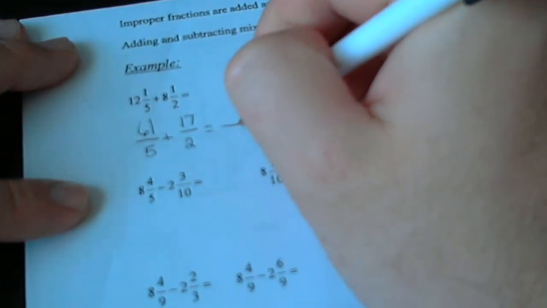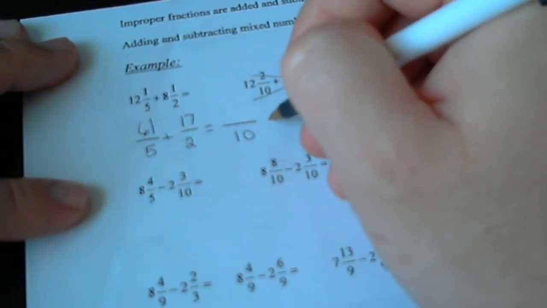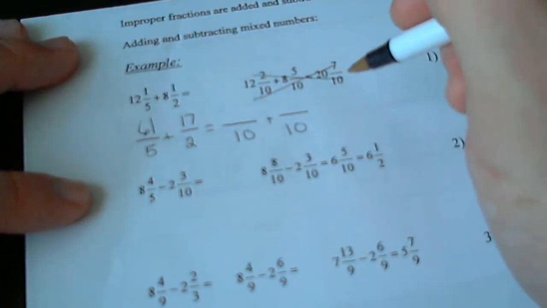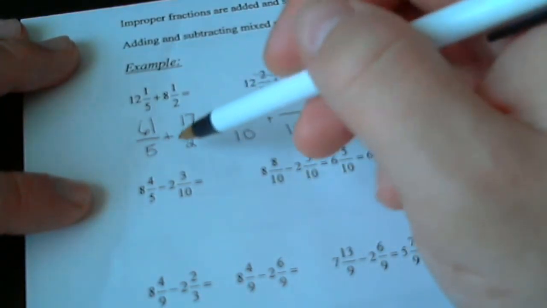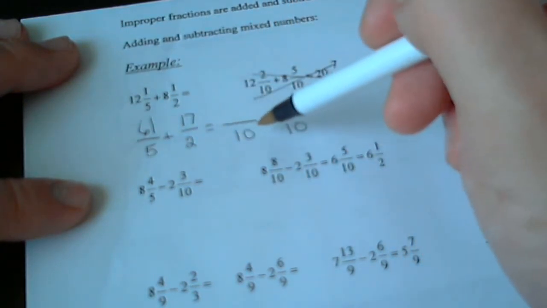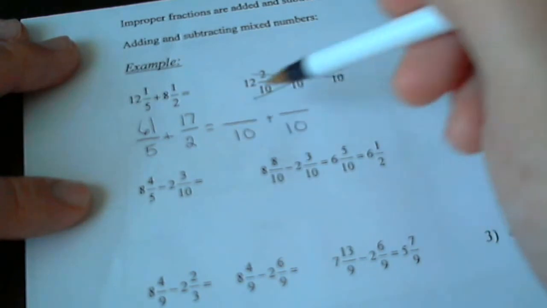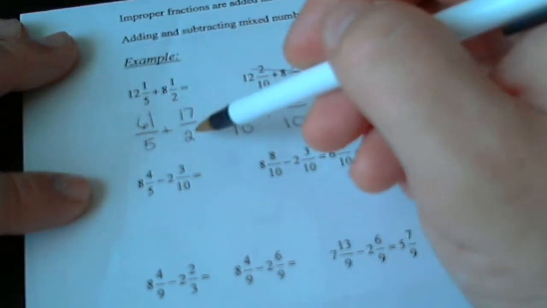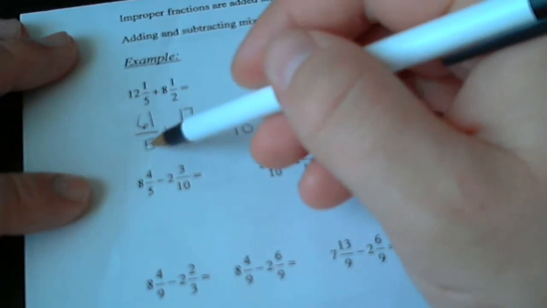So next step, find a common denominator by multiplying the bottoms together. 5 times 2 is 10. Now what we need to do is multiply our tops by whatever we multiply the bottoms by. Change the tops to match the way we change the bottoms. All right, so 61, 2 times 61. How did I get from 5 to 10?